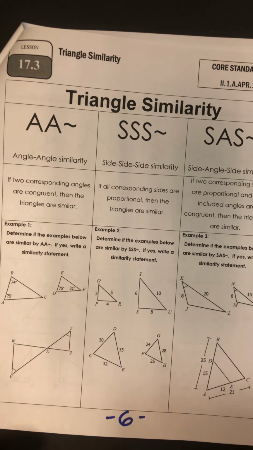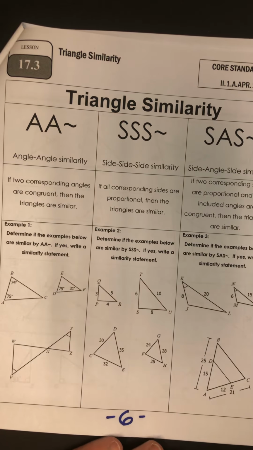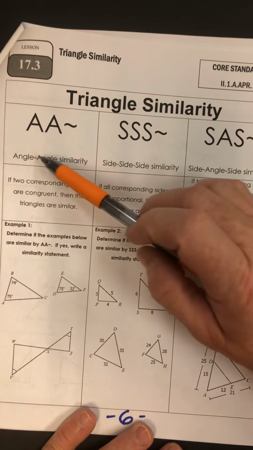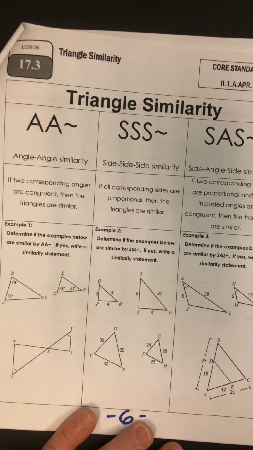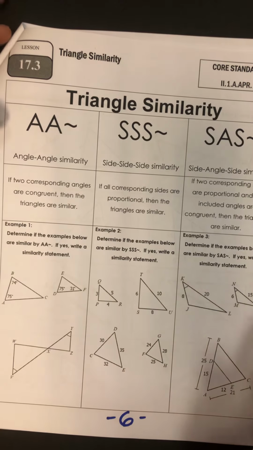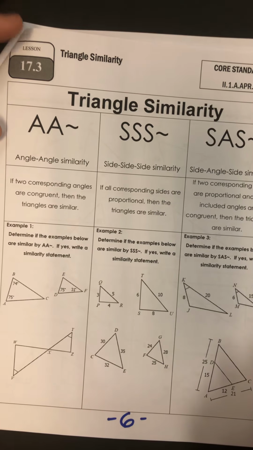So, first of all, angle-angle similarity: if you have two angles in one triangle that are congruent to two angles in another triangle, the two triangles are similar. They're not congruent, they're similar, just like we talked about earlier, where the sides are proportional.